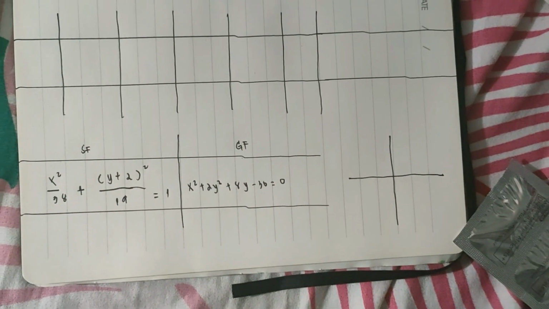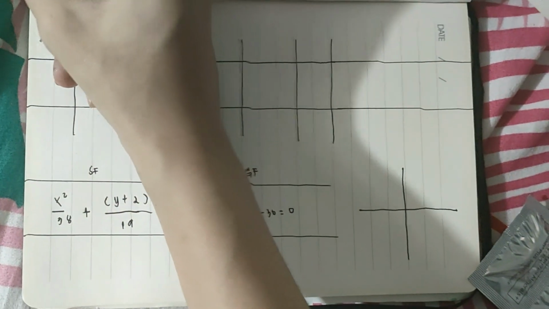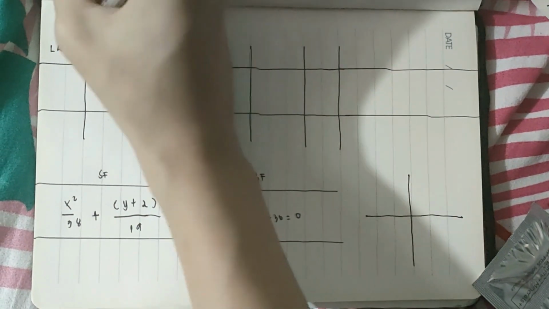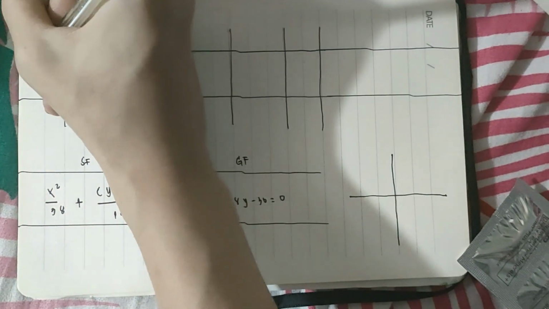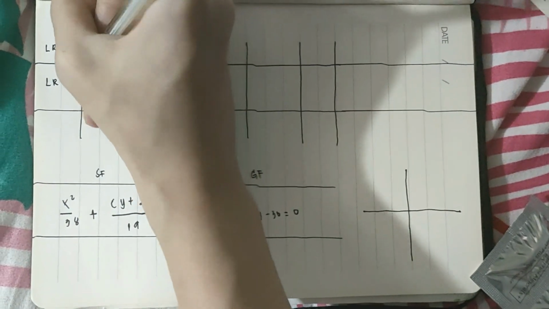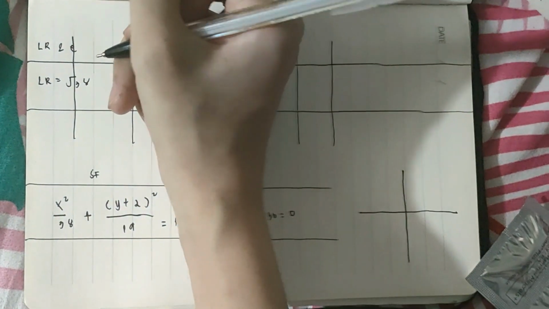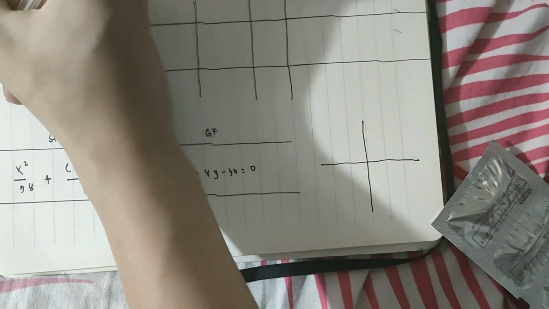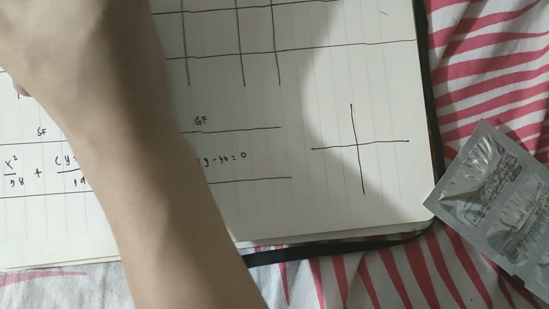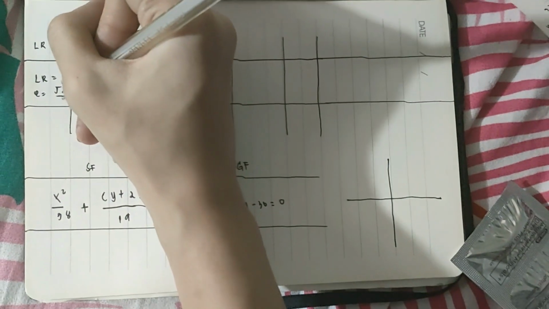Yung locus and e ay square root of 38 at square root of 2 over 2.